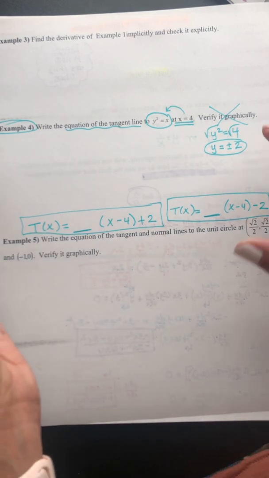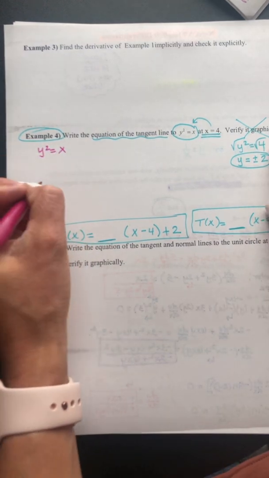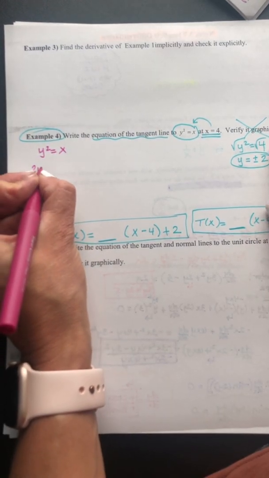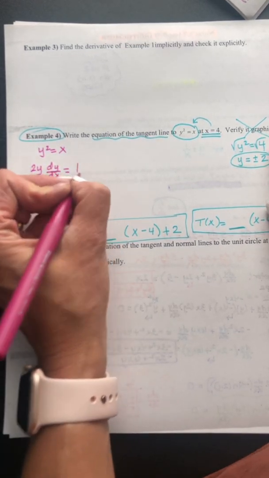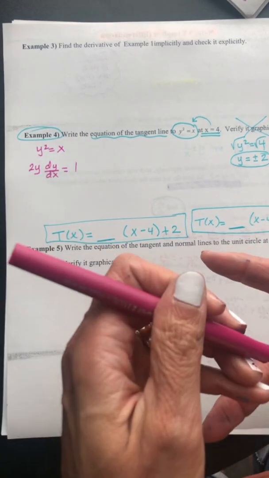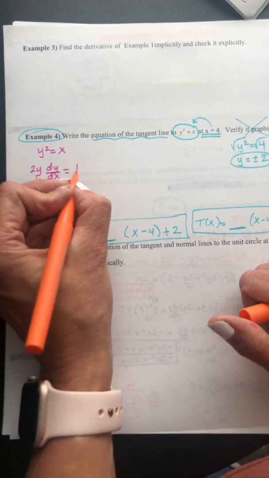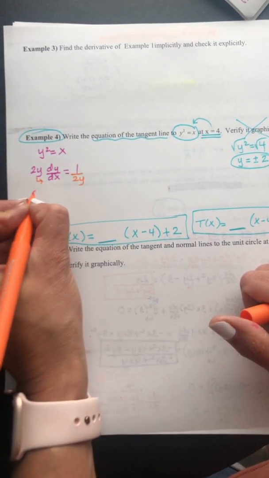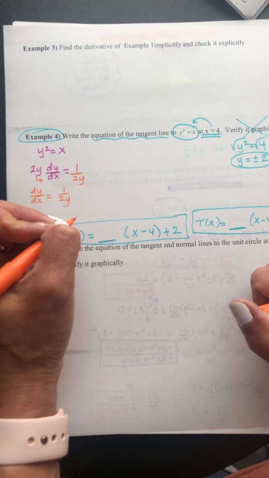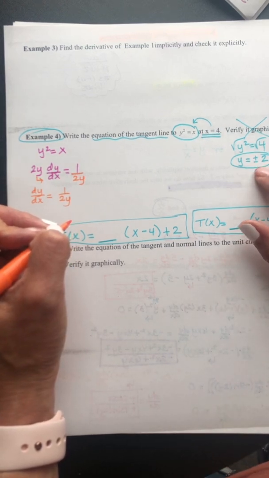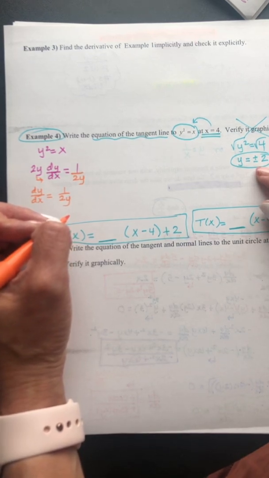Okay. So we have y squared equals x. So let's take the derivative. The derivative of y squared would be 2y, but that's a y, so dy/dx. And the derivative of x is 1. Well, we need to solve for dy/dx. So we're going to need to divide both sides by 2y. So dy/dx equals 1 over 2y. But remember, we have two values for y, a positive 2 and a negative 2. Okay, so let's try those out.